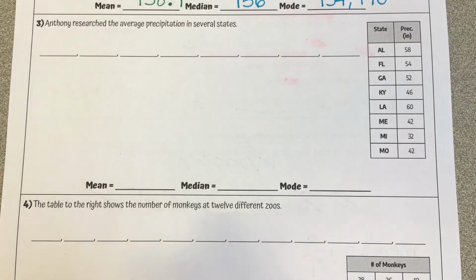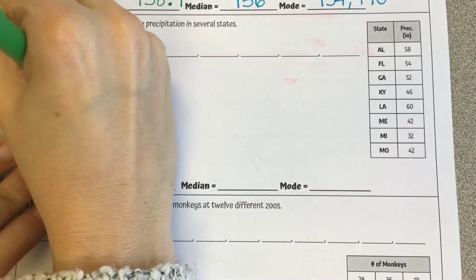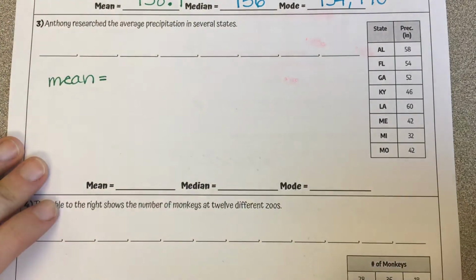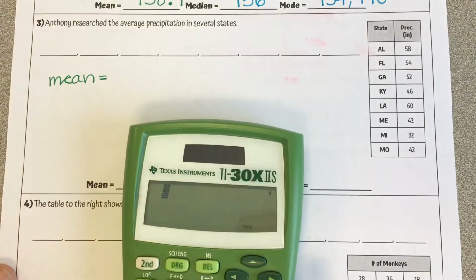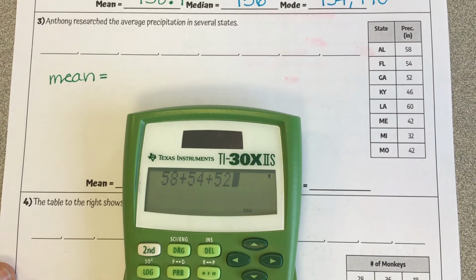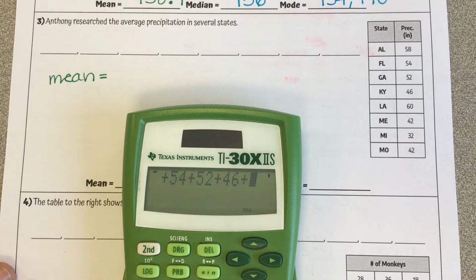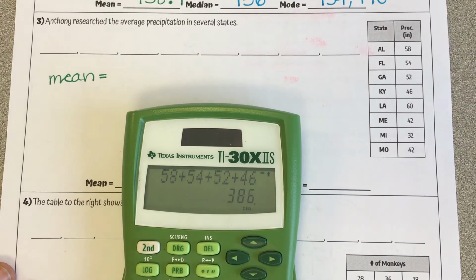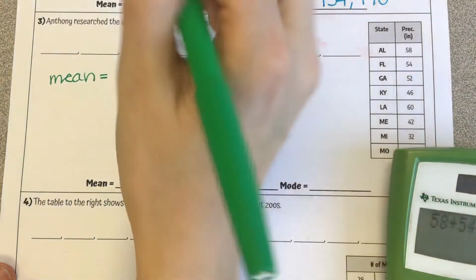All right, number 3, Anthony researched the average precipitation in several states. We're going to find those measures of center. So first, I'm going to add them up. So let's calculate. We've got 58 plus 54 plus 52 plus 46 plus 60 plus 42 plus 32 plus 42 equals 386.